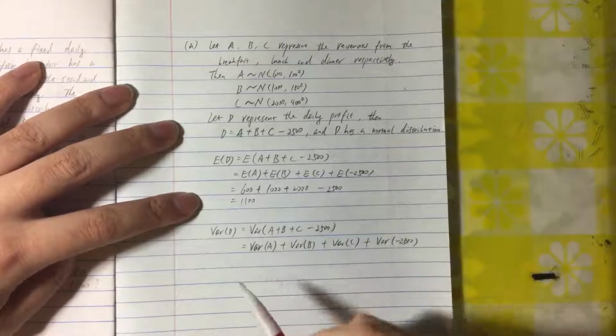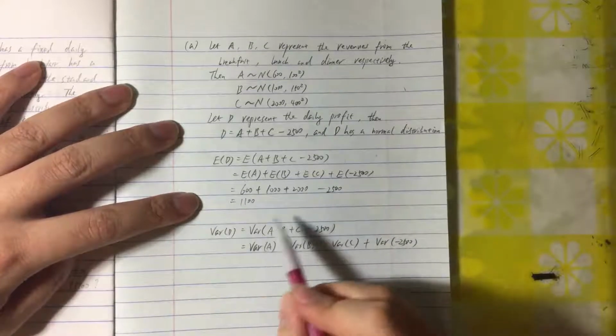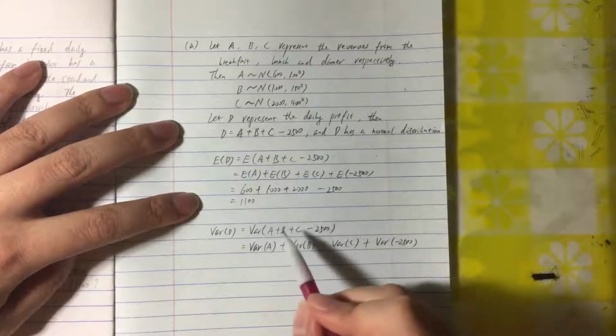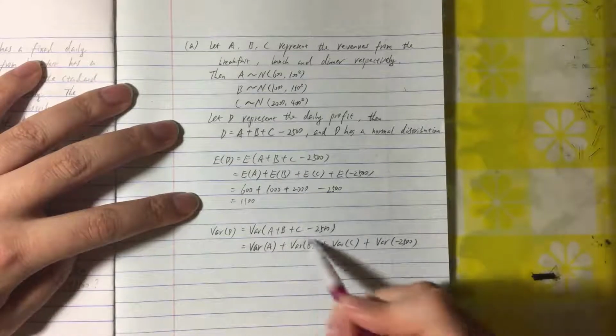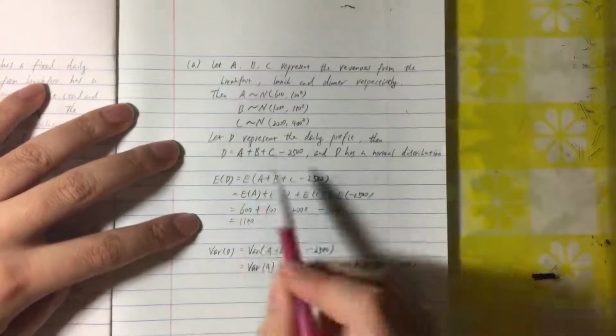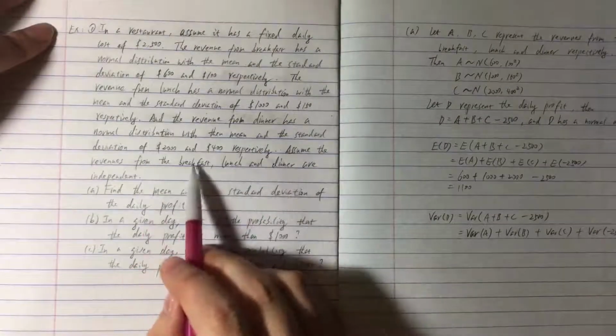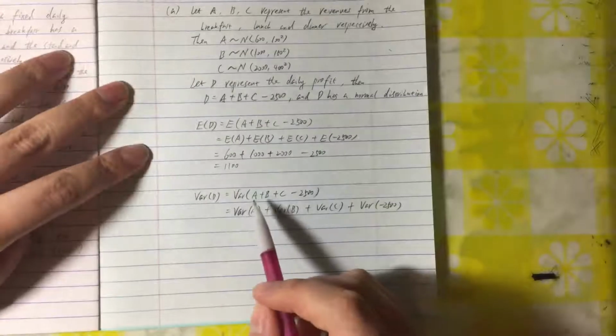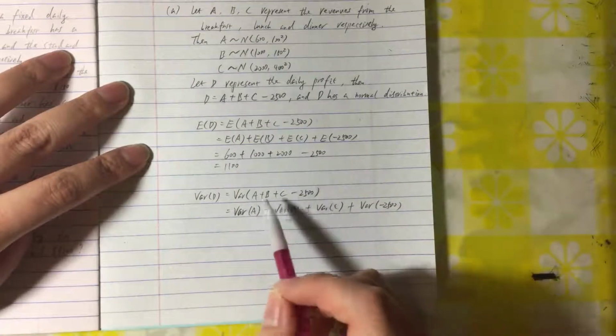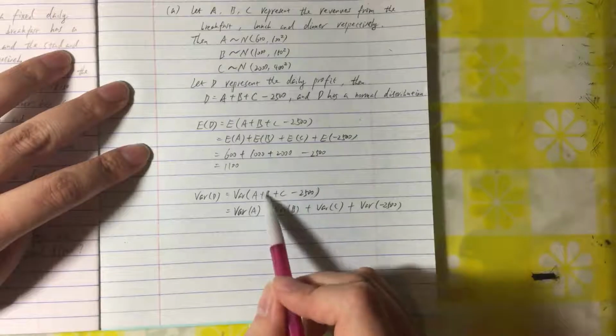For the variance of the sum of several independent random variables, I can separate the variance if they are independent. Here we know that A, B, C are independent random variables, since the revenue from breakfast, lunch, dinner are independent.